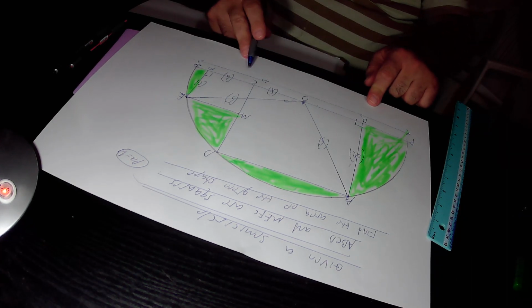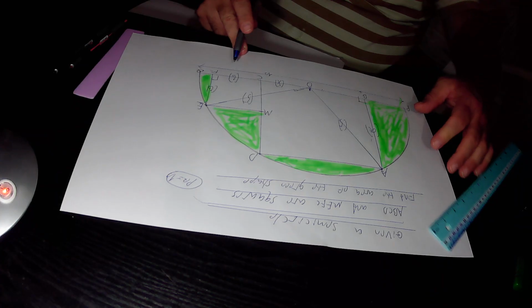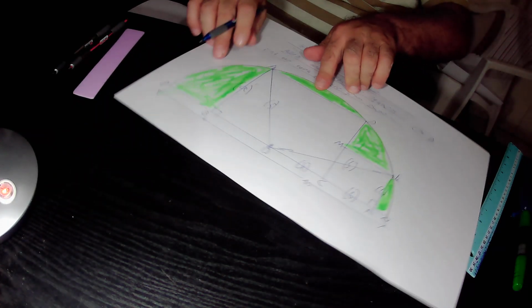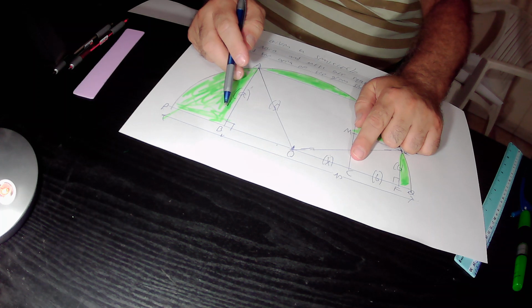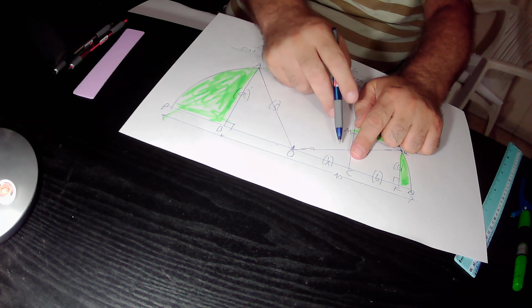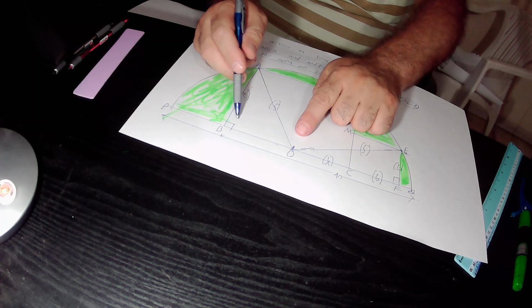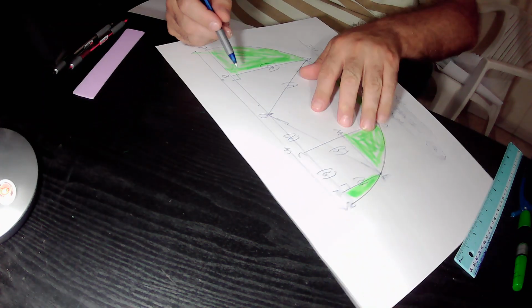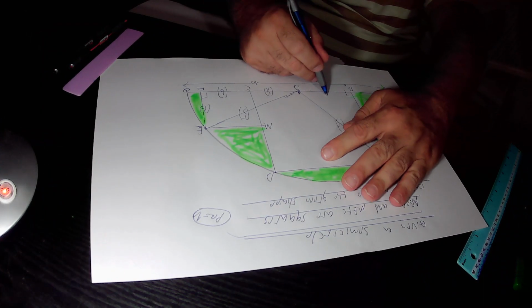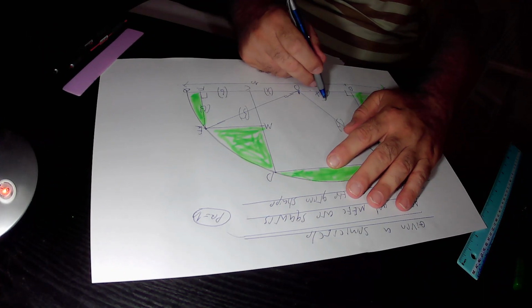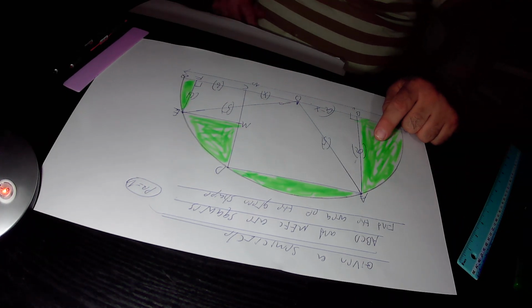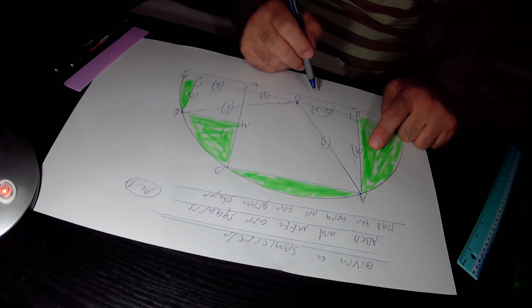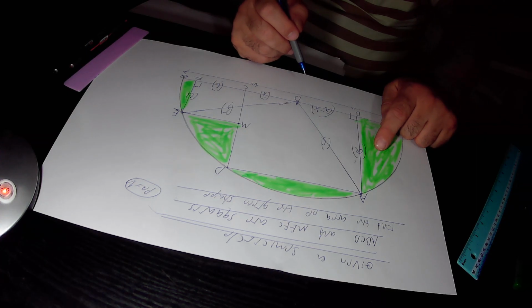So BC equals A. OC equals X, therefore this missing line segment BO must be equal to A minus X. So in the next step, we implement the Pythagoras theorem on this right angle triangle ABO.